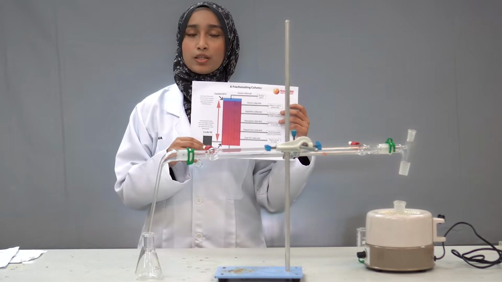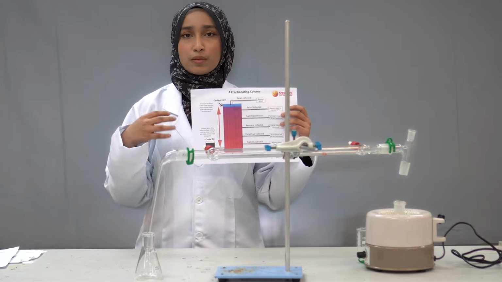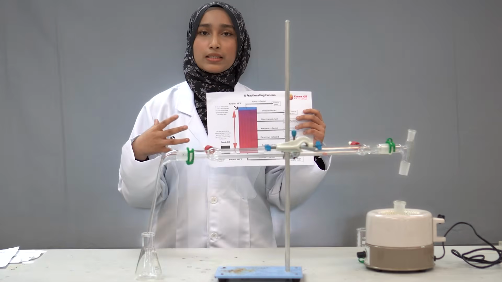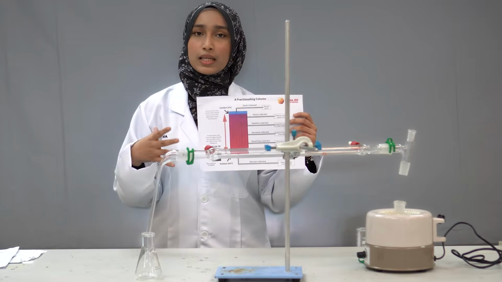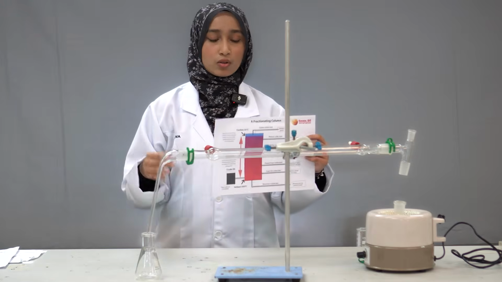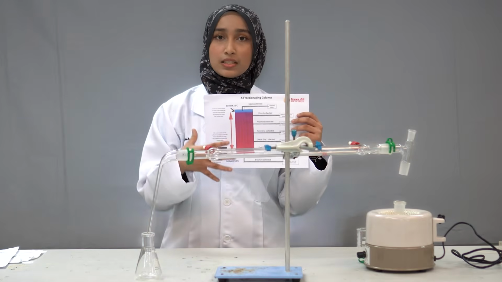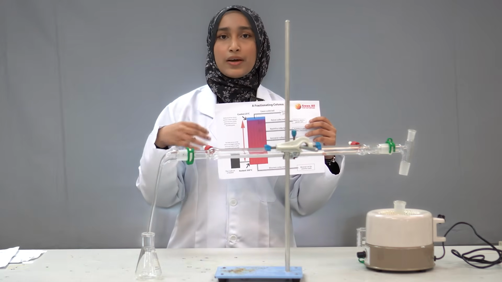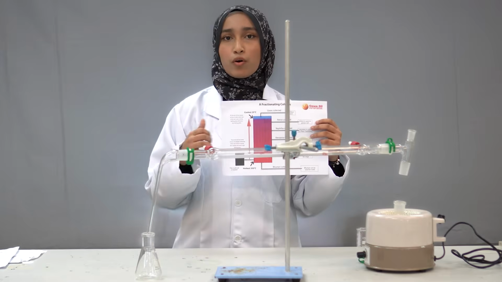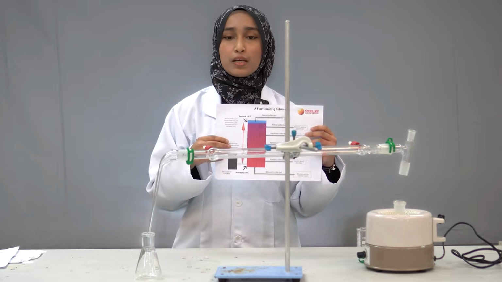And at the lower section of the column, it has bigger molecules and denser heavy fuel, which are harder to ignite, less volatile, and have a higher boiling point. So the products formed in these different stages will be collected to be used for various purposes, such as petrol for cars, oil, and also bitumen for making roads.